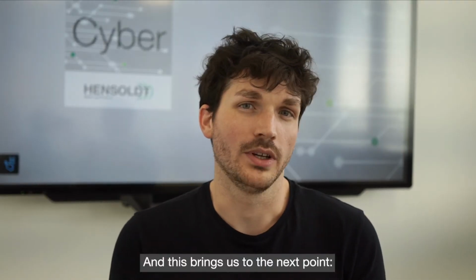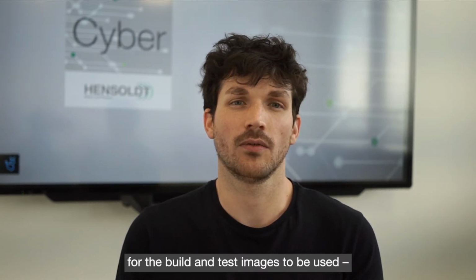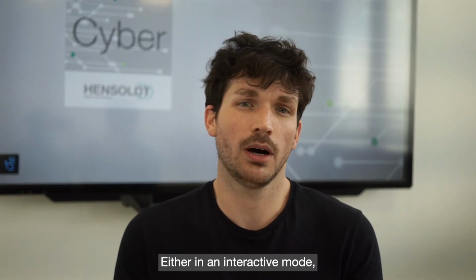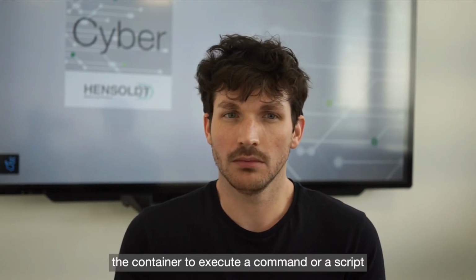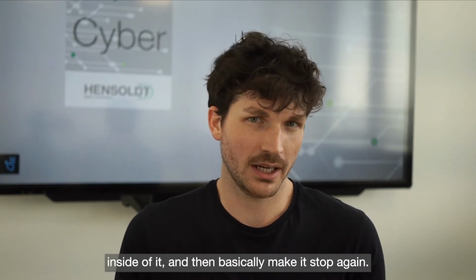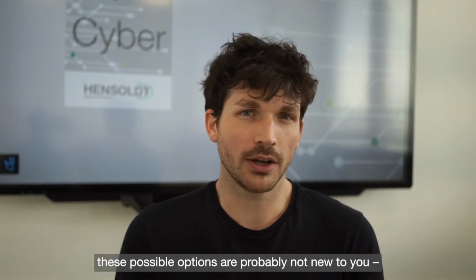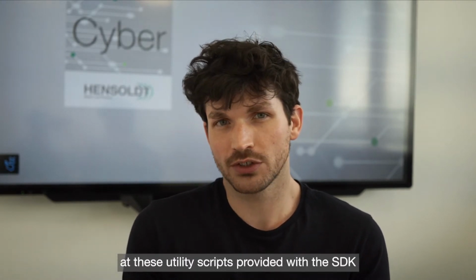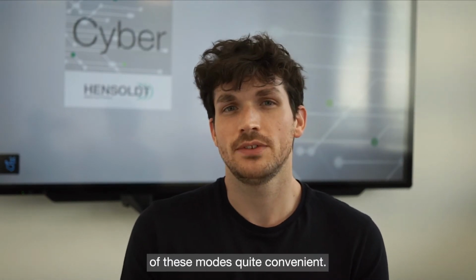And this brings us to the next point. How can these images be used? There are essentially two different ways for the build and test images to be used. Either in an interactive mode by using a shell inside the container, or non-interactively by only running the container to execute a command or script inside of it and then basically make it stop again. If you've worked with Docker before, these possible options are probably not new to you. However, it is still recommended to take a closer look at these utility scripts provided with the SDK, as these scripts can make the usage of these modes quite convenient.